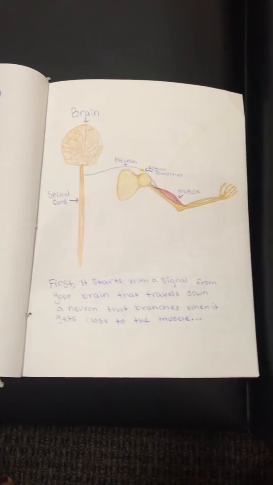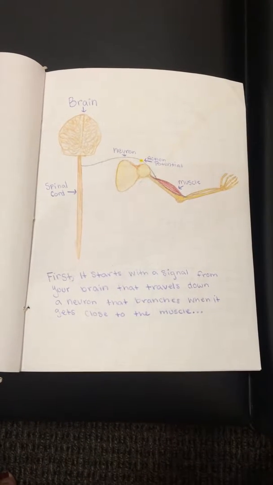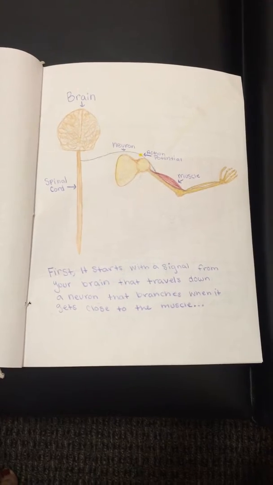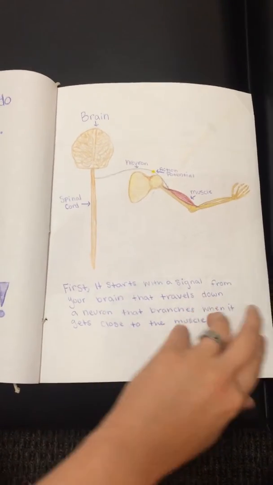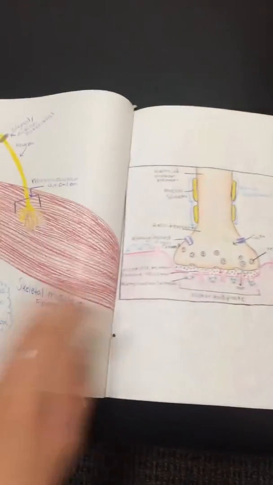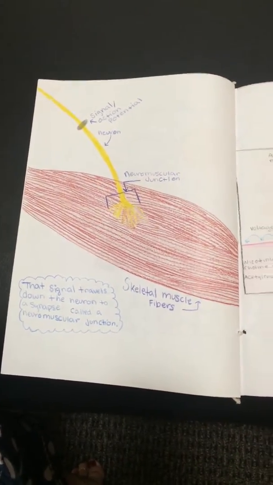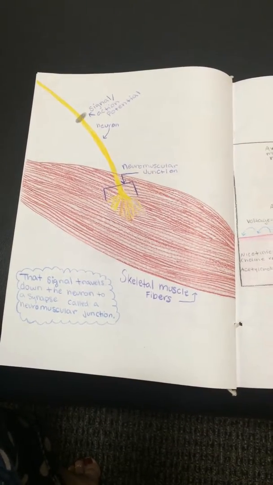First, it starts with a signal that travels from your brain, down a neuron that branches when it gets close to the muscle. The signal travels down a neuron to the synapse called a neuromuscular junction. When that neuron sends information or a message down an axon and away from the cell body, it's called an action potential.